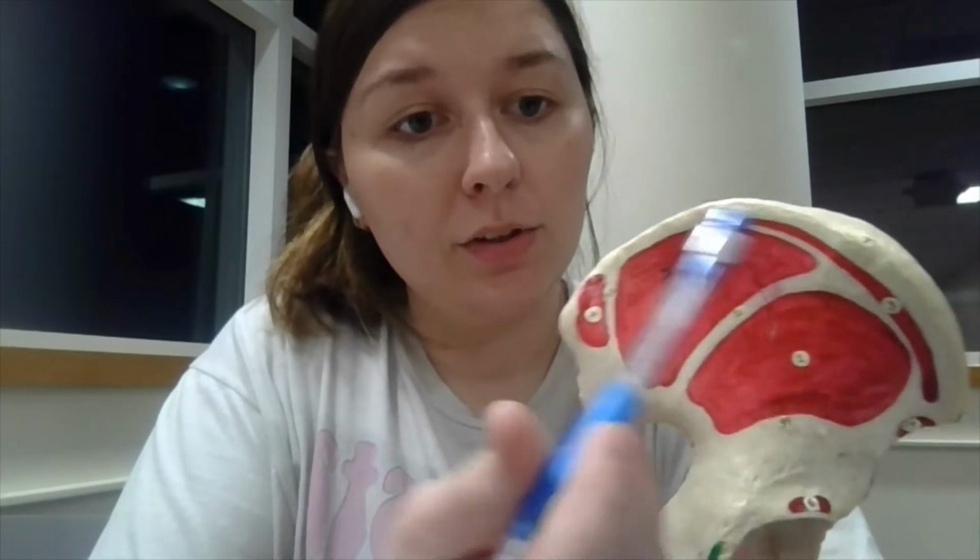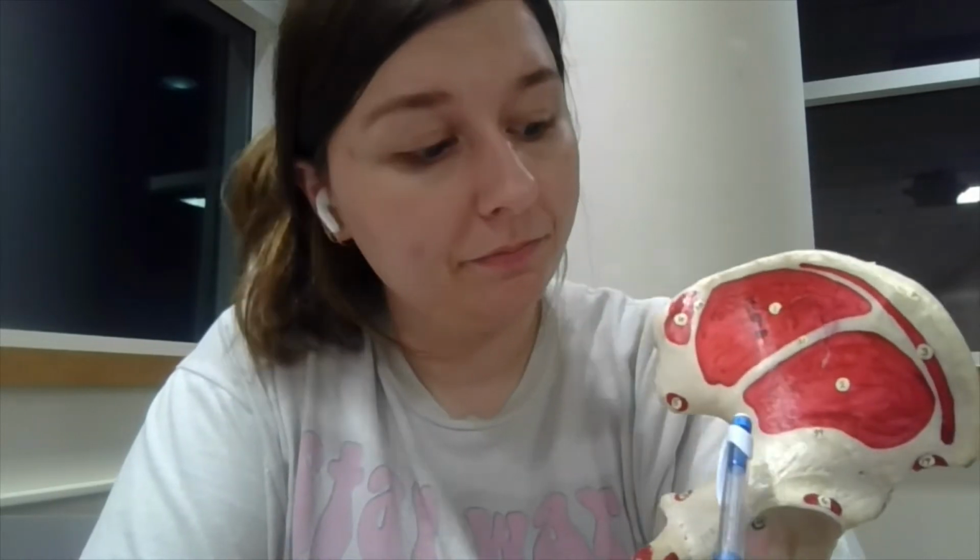This is our gluteal region. Here we have the inferior gluteal line, and above the inferior gluteal line you're going to find the gluteus minimus. Then we have our anterior gluteal line.